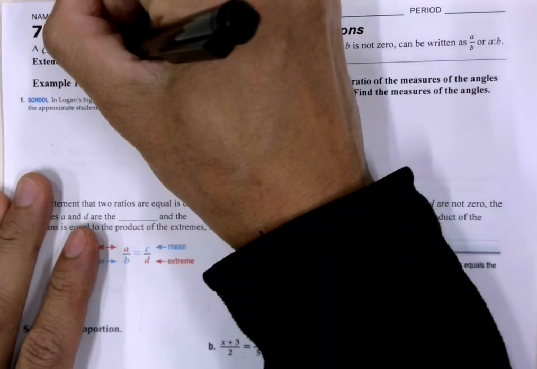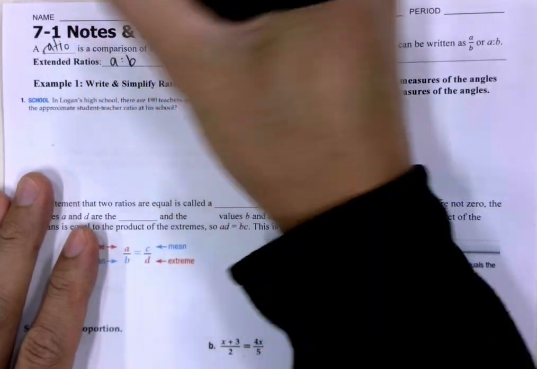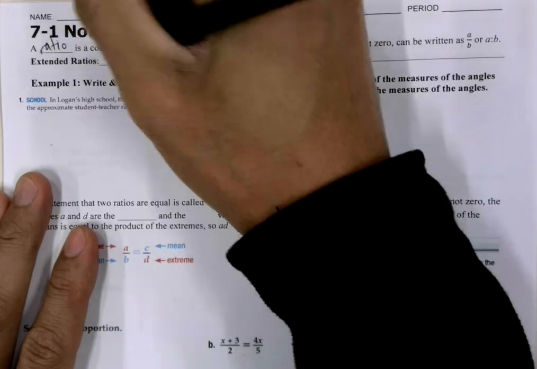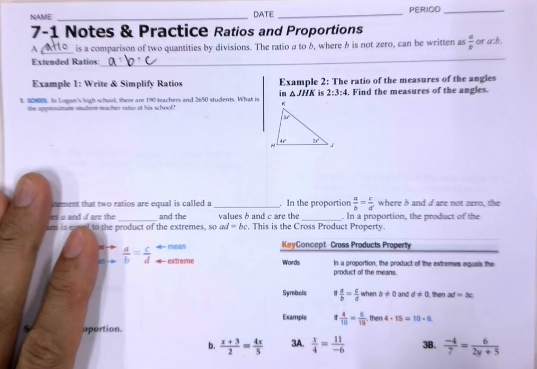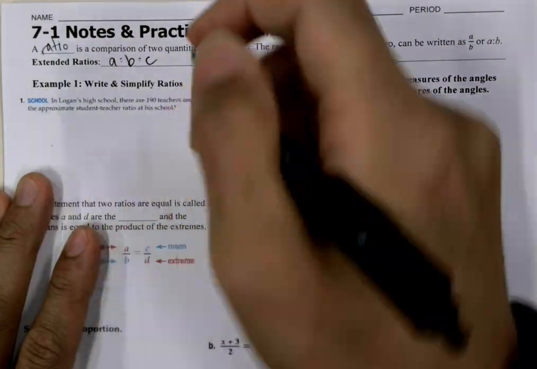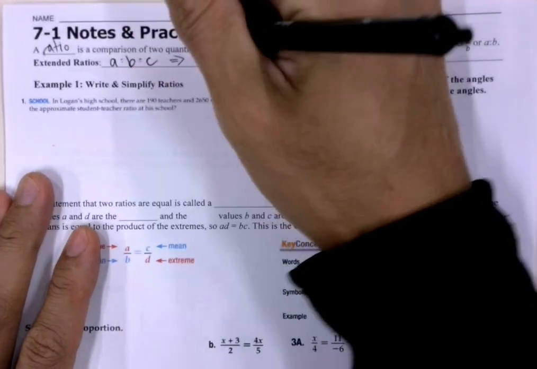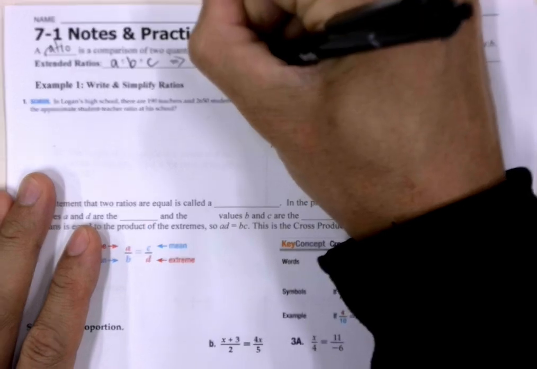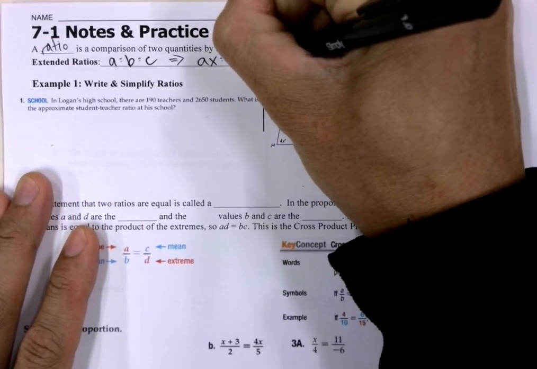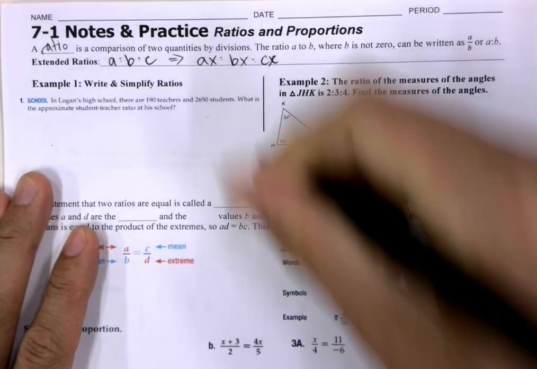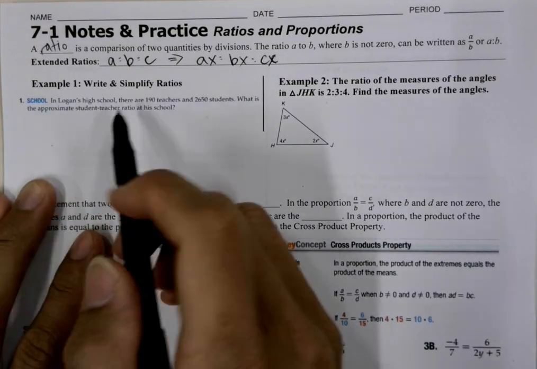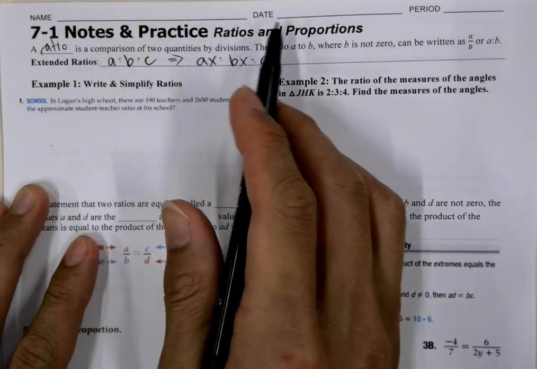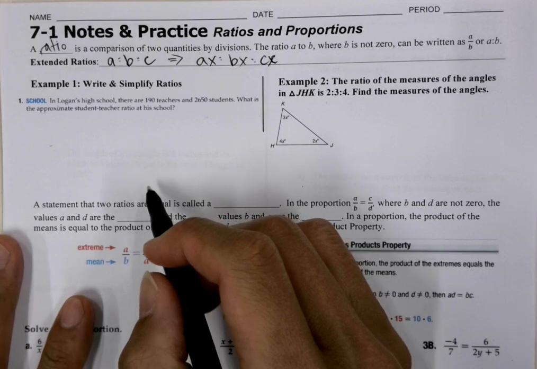And so an extended ratio would be written as A colon B colon C. And extended ratios can also be written as AX colon BX colon CX. So let's go ahead and see how we can use ratios to solve some of these problems.